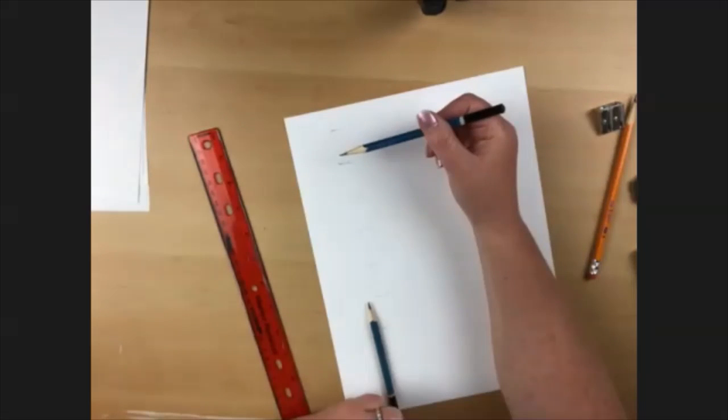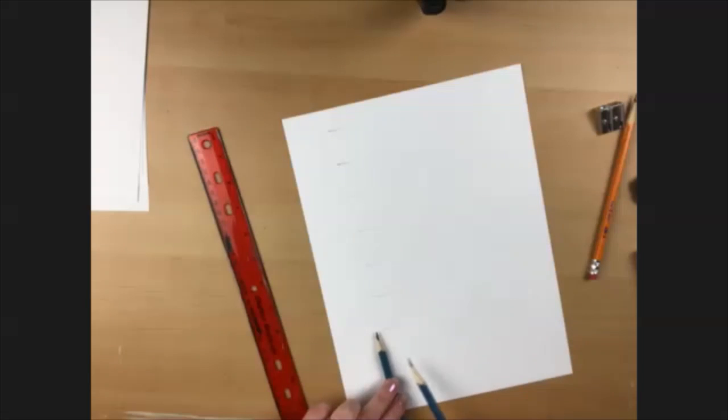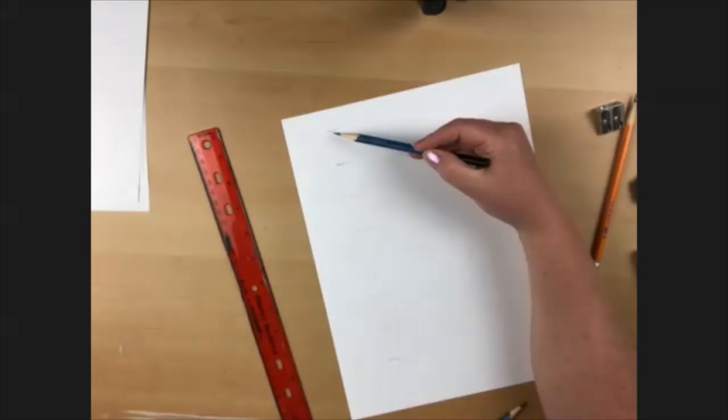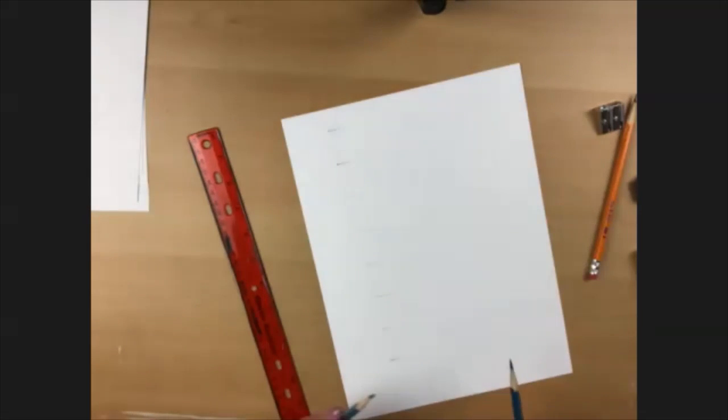I can't stress that enough. 1, 2, 3, 4, 5, 6, 7, 8 lines. Okay, so let's see how many spaces. 1, 2, 3, 4, 5, 6, 7, and I'm going to go one more.